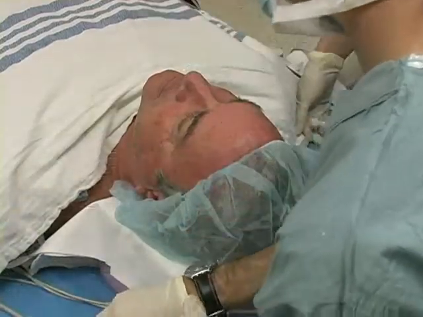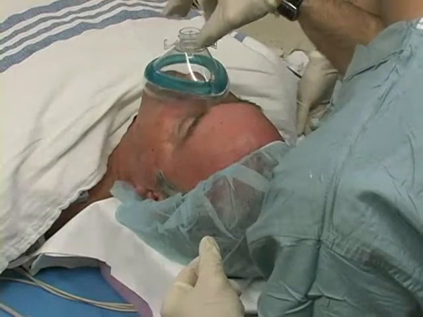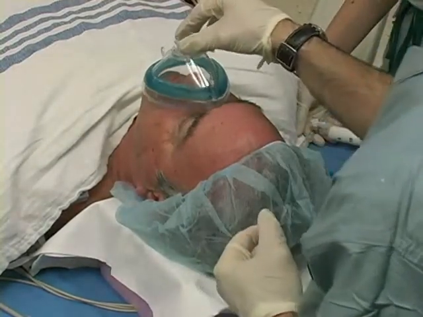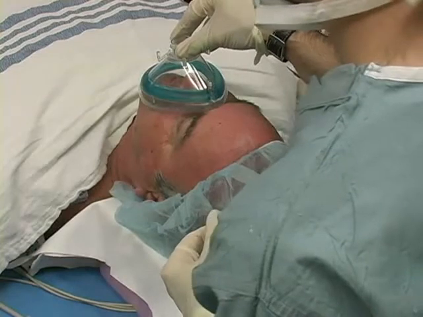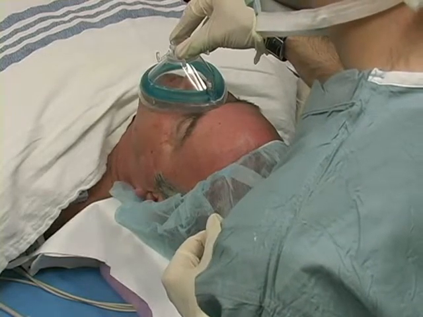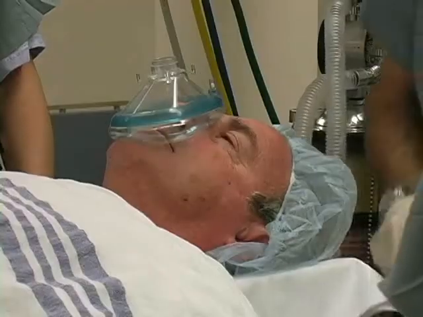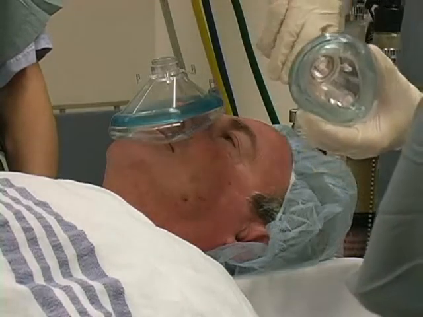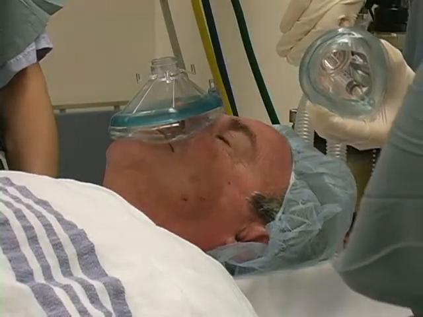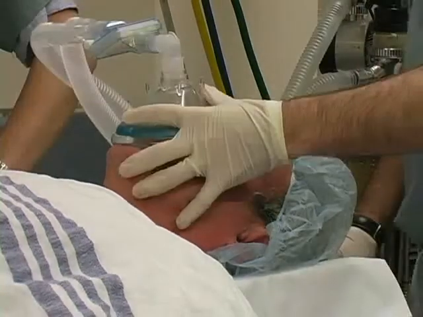Choose a face mask that best fits your patient. The mask should cover the bridge of the nose and the entire oral aperture. A well-fit mask forms a seal with the facial tissue. If the mask does not form a seal, add air to the inflatable cushioned rim to create a better seal.